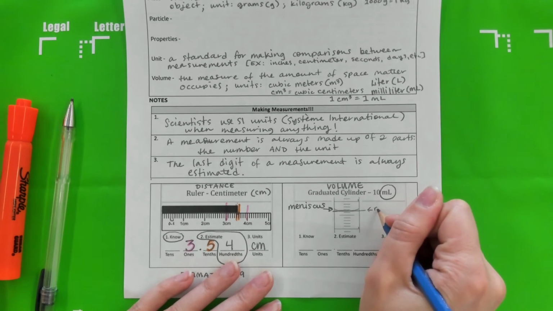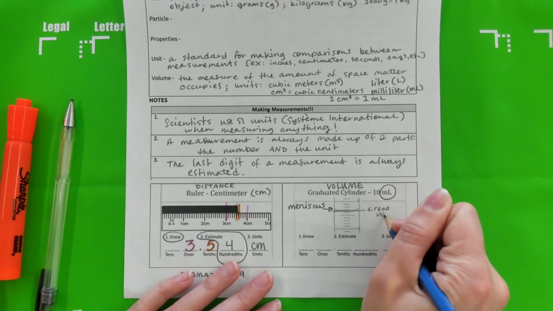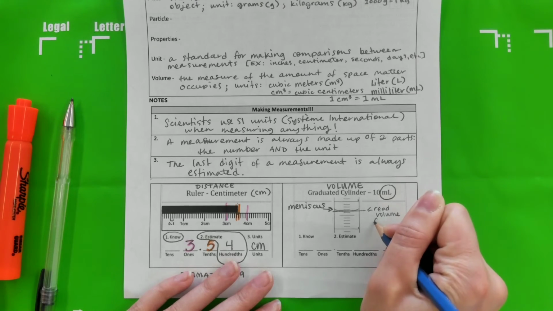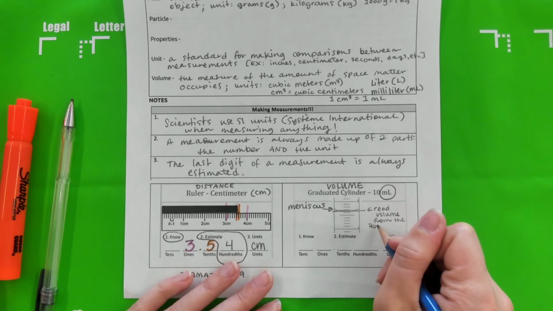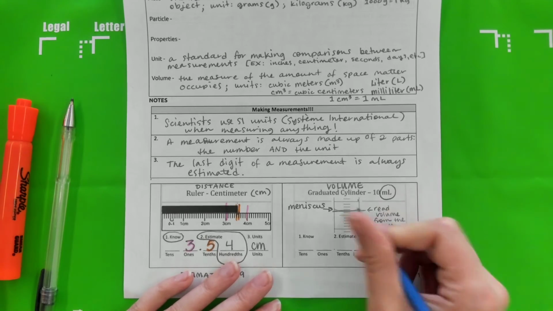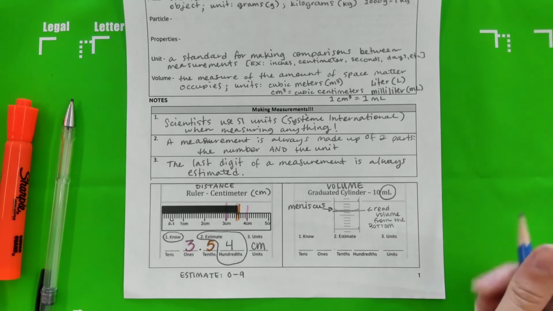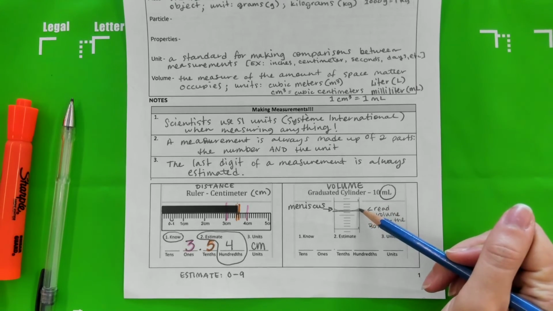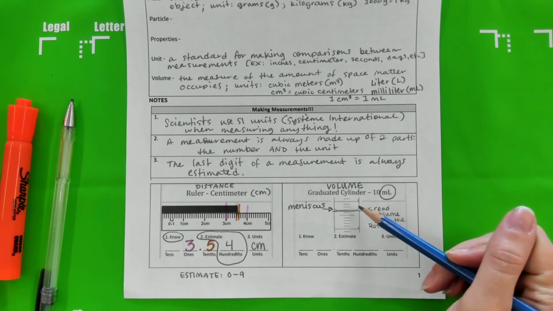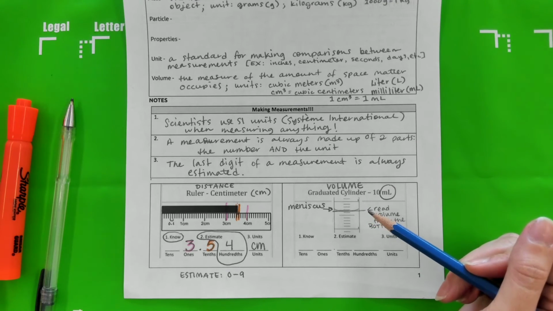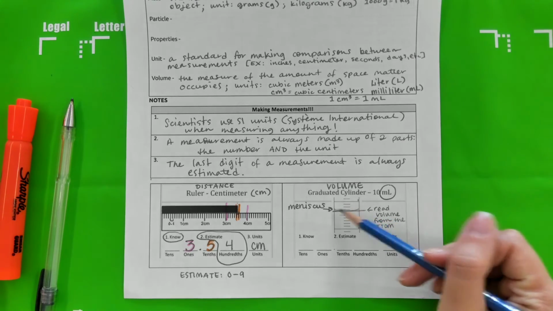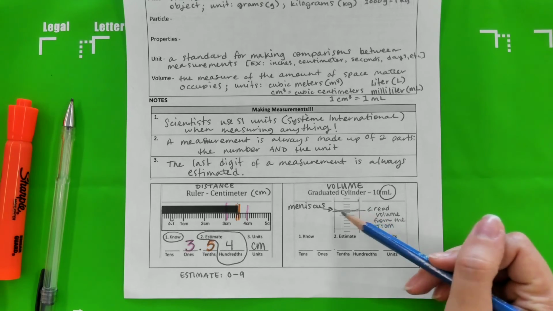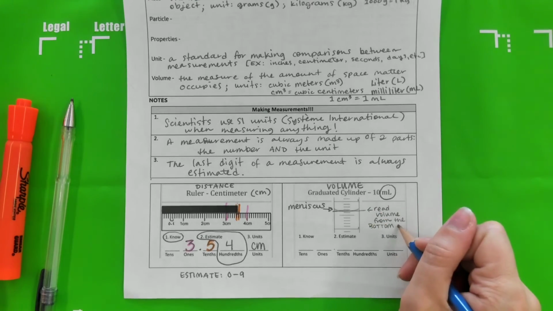So you want to read your volume from the bottom of the meniscus. Now, when you actually look at the meniscus IRL, in real life, it looks kind of like a lens right here. It looks like this kind of thicker, shiny bit because of the water reflecting off of itself. So it can be kind of hard to see sometimes. You want to look at the bottom part though.